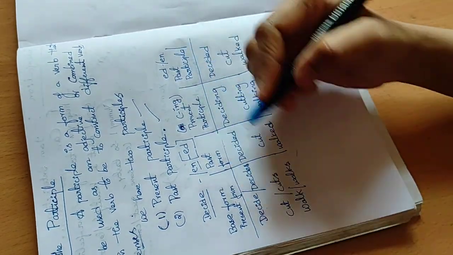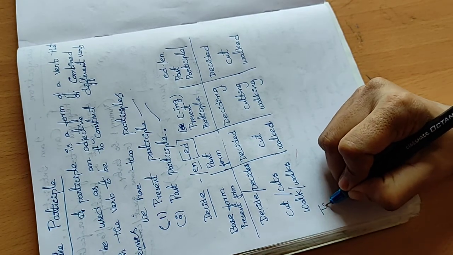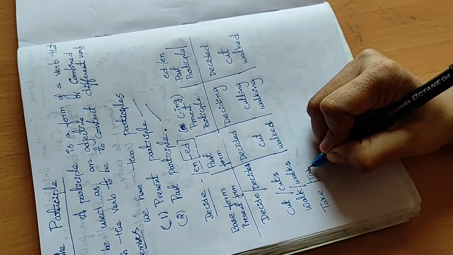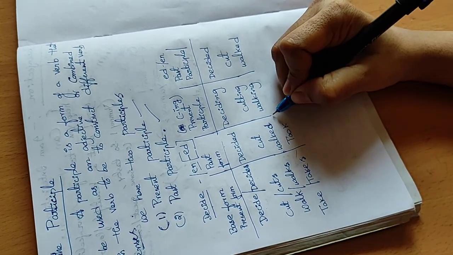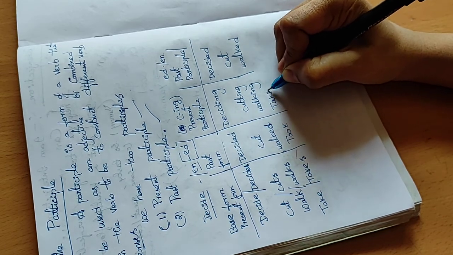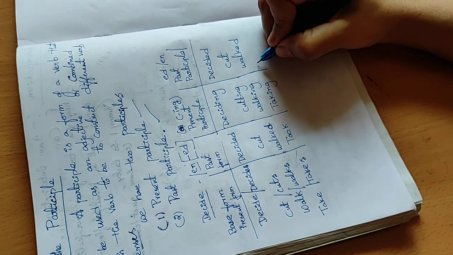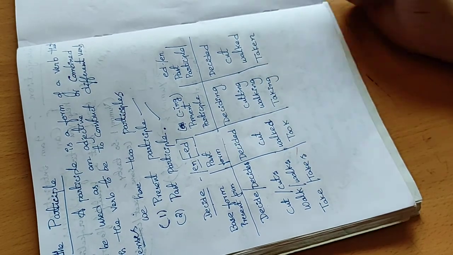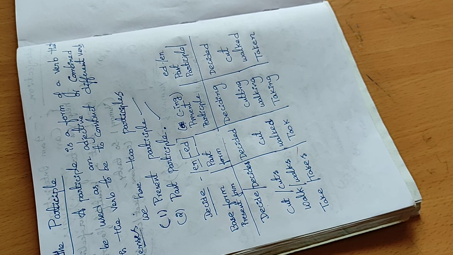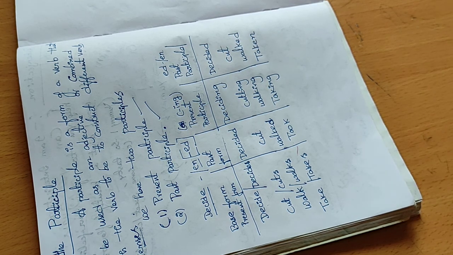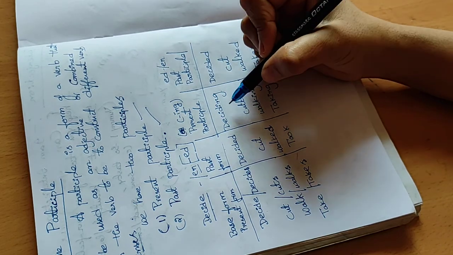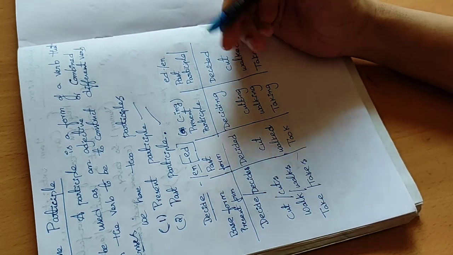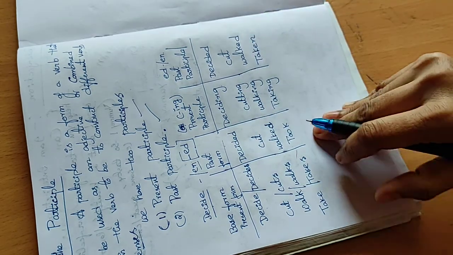Then when can we get en? For example, take: takes, took is the past tense form, taking is the ing form, and taken. Like that, there are so many action verbs, and they have their own forms. The ing form will be there for every action verb, but what's the difference here?